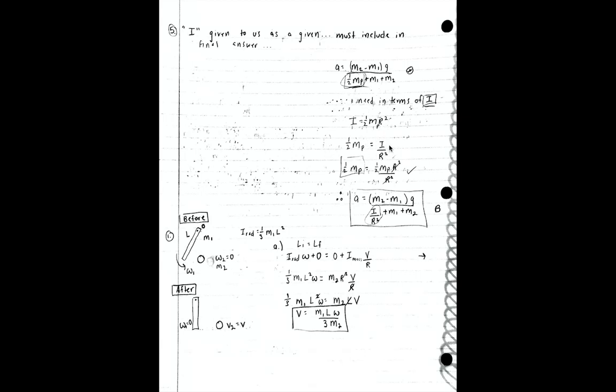Technically, if you take I and you divide by r squared, that's equivalent to 1/2 times the mass of the pulley. Okay, so if we substitute in for I, which is 1/2 mass of the pulley times r squared, and we divide by r squared, we get 1/2 times the mass of the pulley. So to equate I into this equation, we can plug in for 1/2 times the mass of the pulley. We can plug in I divided by r squared because it's dimensionally the same. Okay, so the answer choice is B.